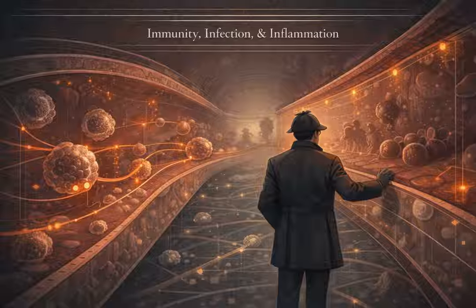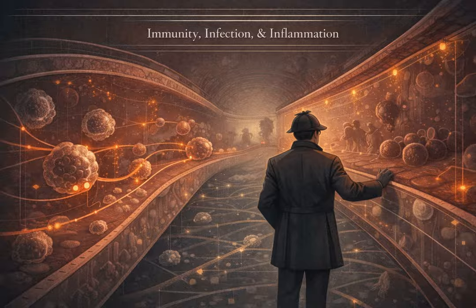And there are others. TLR2 recognizes lipoproteins from gram-positives. TLR3 sees double-stranded RNA, which is a classic sign of a virus. The point is, the innate system has this whole toolkit of scanners for different microbial uniforms.